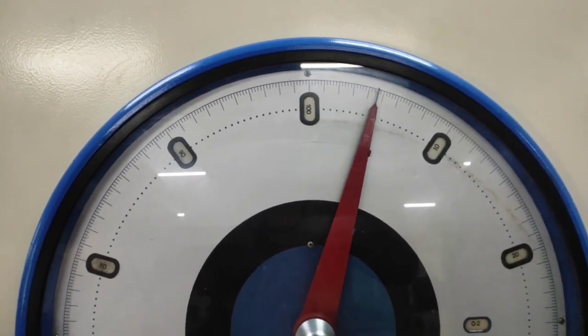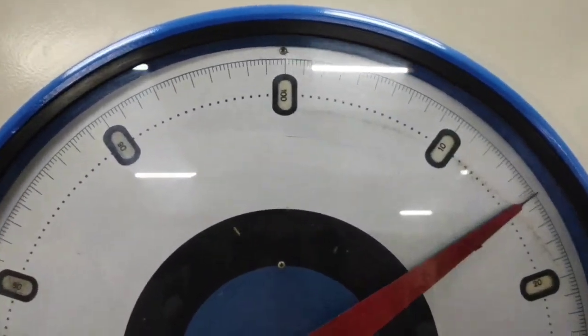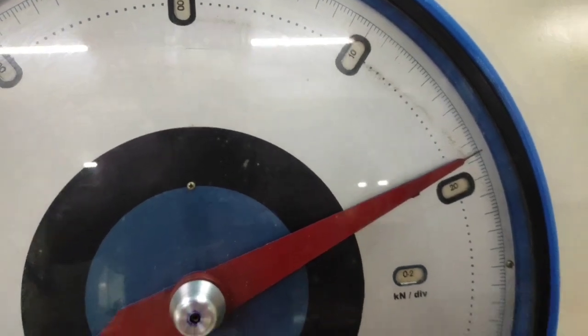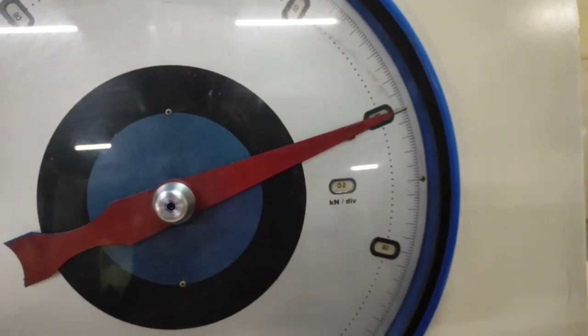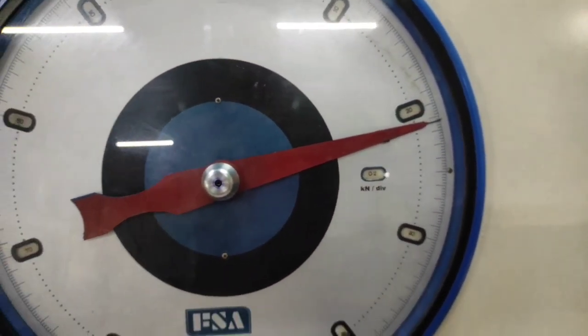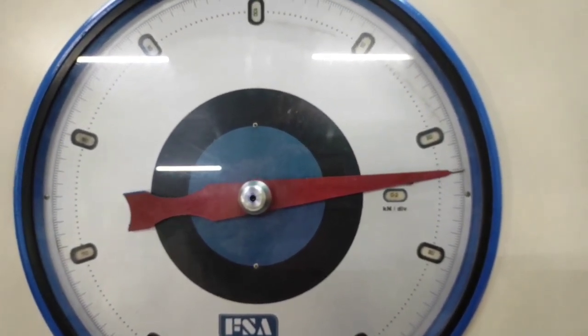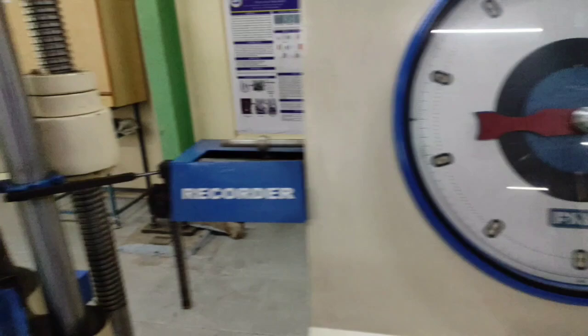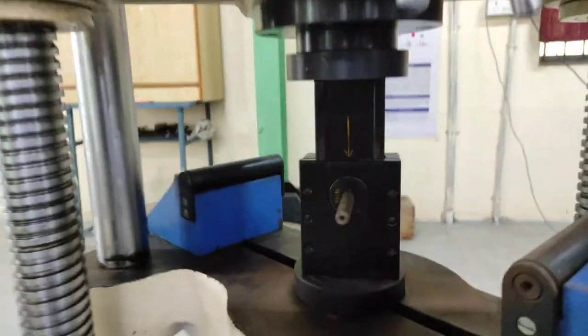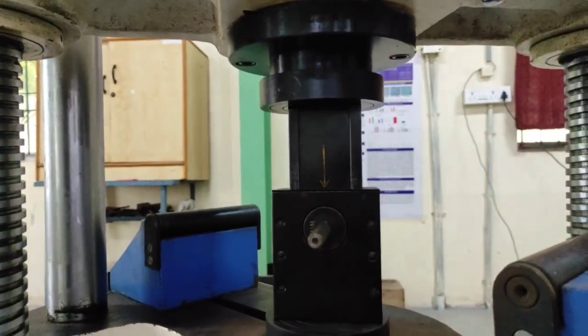So the needle started to deflect. Both the blue needle and the red needle started to deflect, and now the actual compressive load is applied onto the specimen.